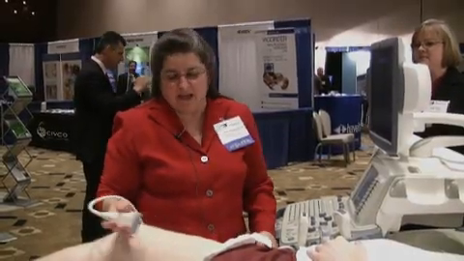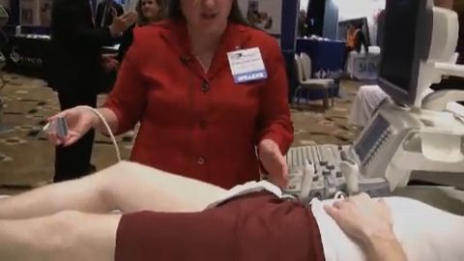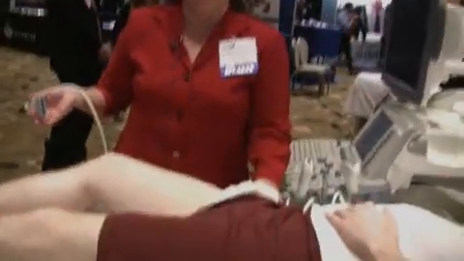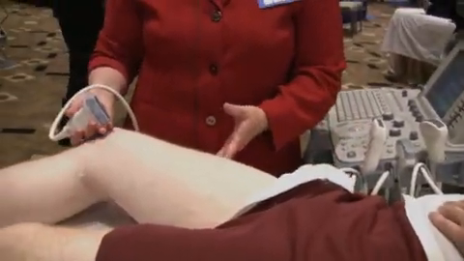Hello, my name's Anne-Marie Kupinski, and I'm going to take you through doing a lower extremity arterial duplex ultrasound exam. As you can see from the patient, this is how we would like to have folks position, having their hip slightly externally rotated and their knee slightly flexed.